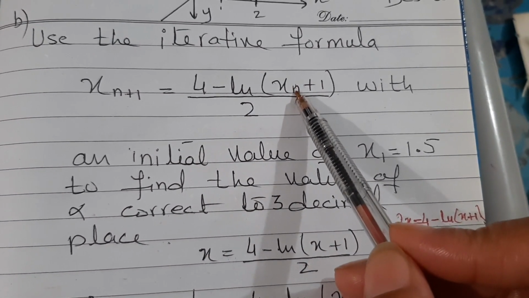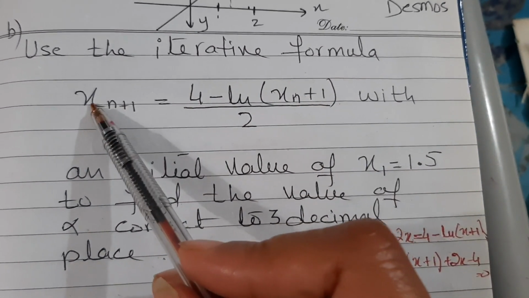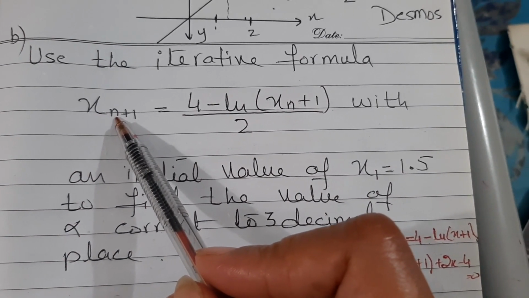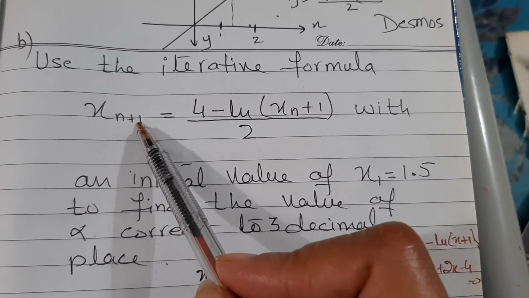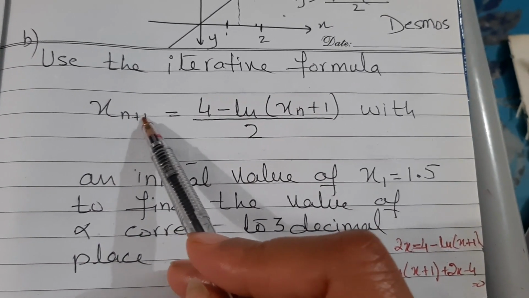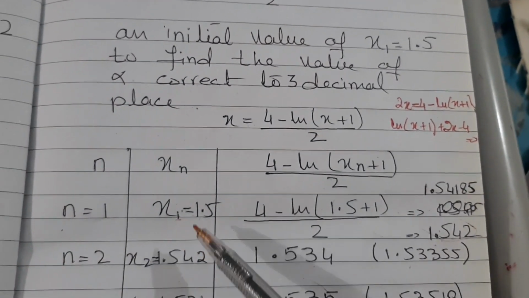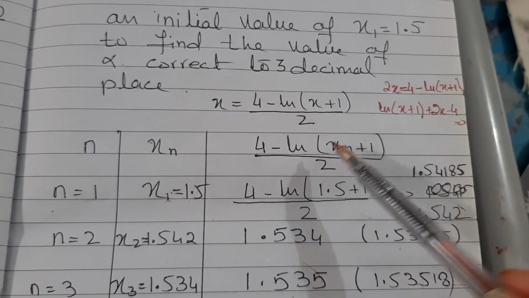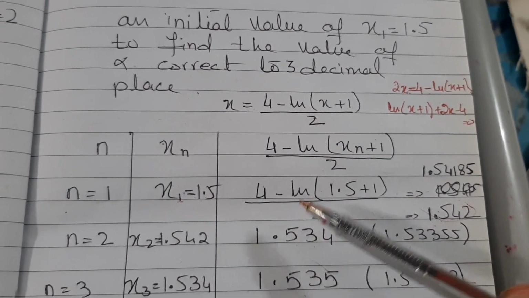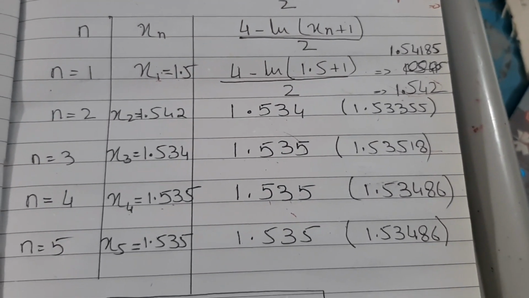When you write x1 here and you get one answer, that answer gives you the next value for x, because 1 plus 1 is 2. So when you put n as 1, this becomes n plus 1, which is 2, x2. That's why this number is increasing. The first value gives you the second value of x, then the next value of x, and so on. So now let's see another example.